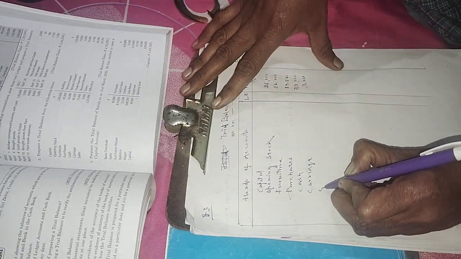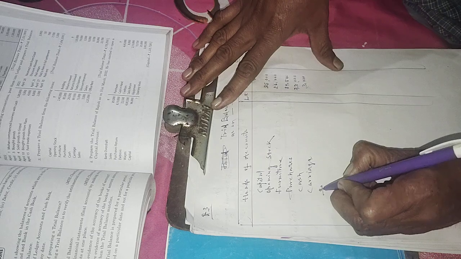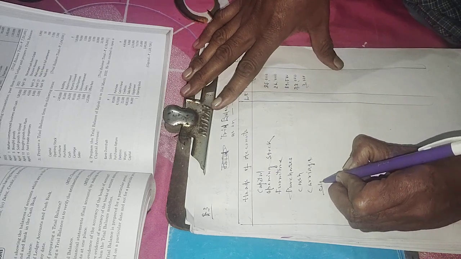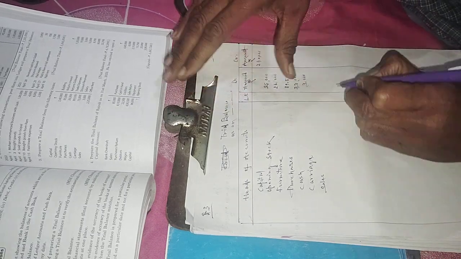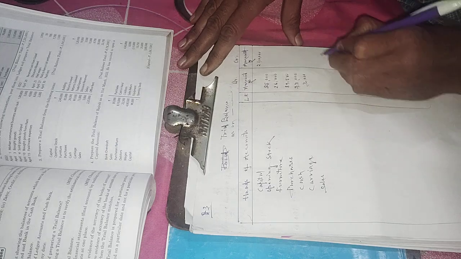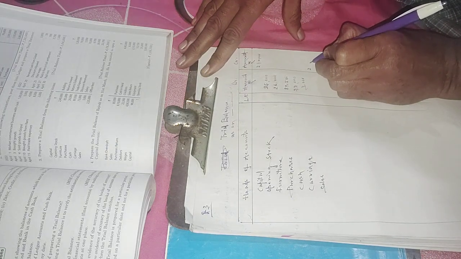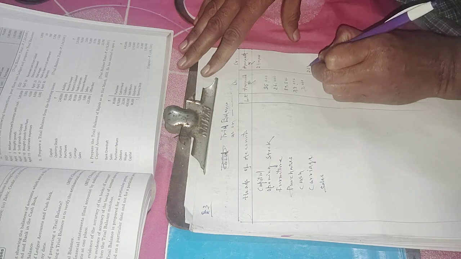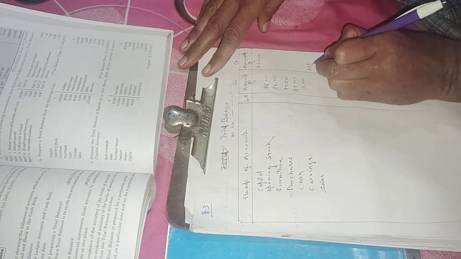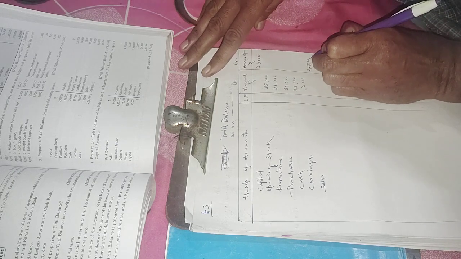Next is sales. Sales has credit balance, so we show the amount of sales in the credit column, 2,25,000.